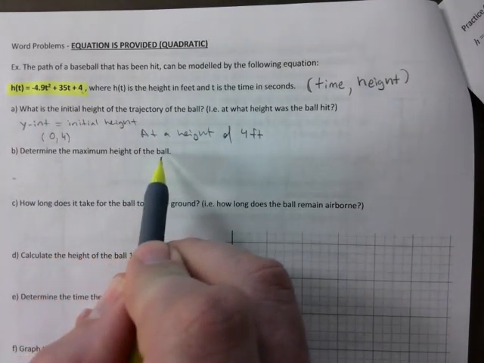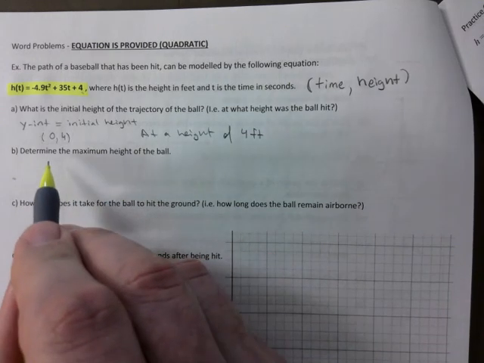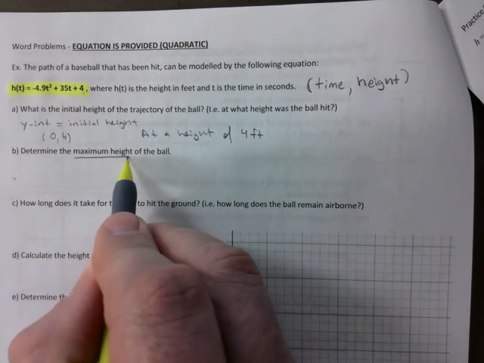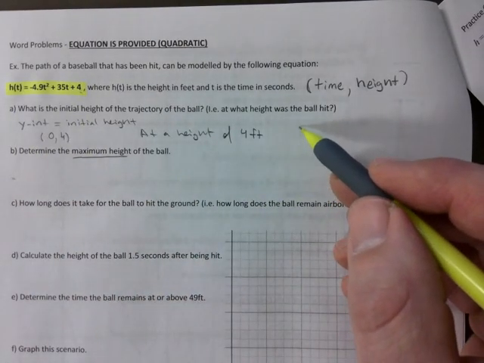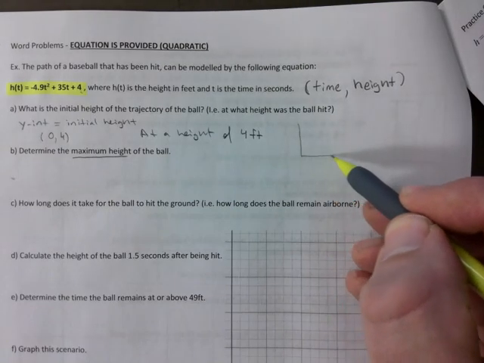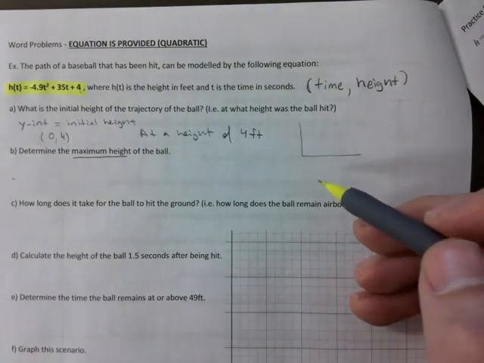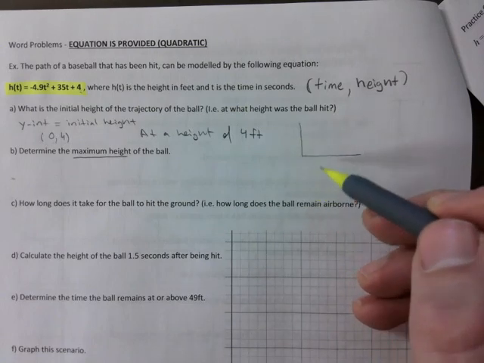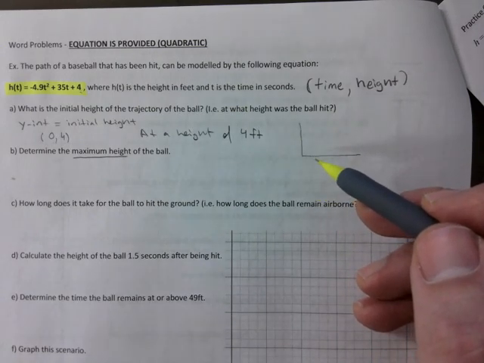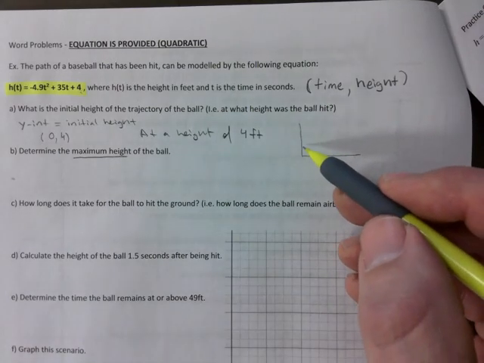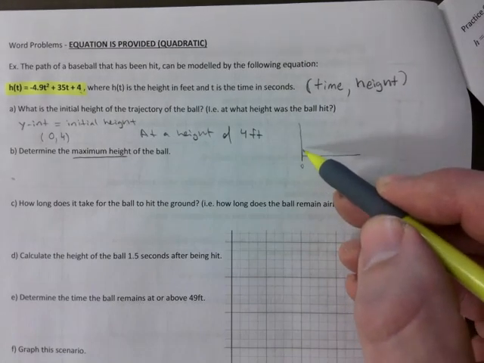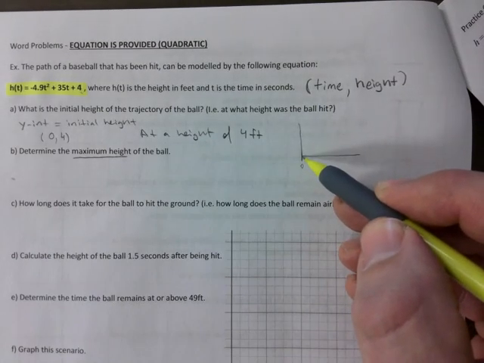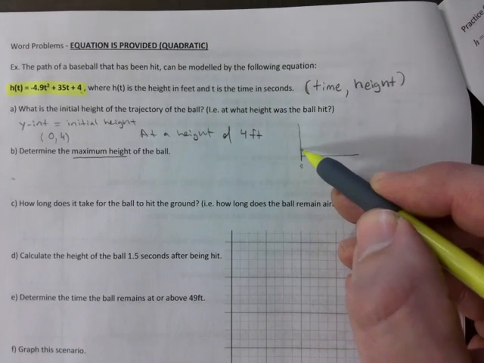Determine the maximum height of the ball. Where would we find the maximum height when you think of a parabola? Vertex, right? In fact, let's do a little sketch here. I want you to stop thinking of all 4 quadrants now that we do the word problem. So if this is time 0 here, does the ball start right on the ground? No, it starts here, right?